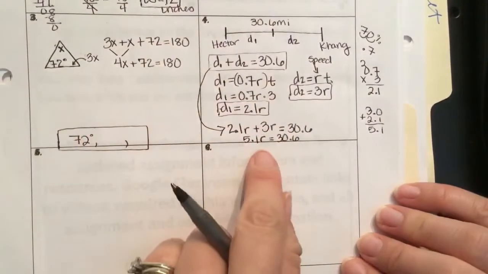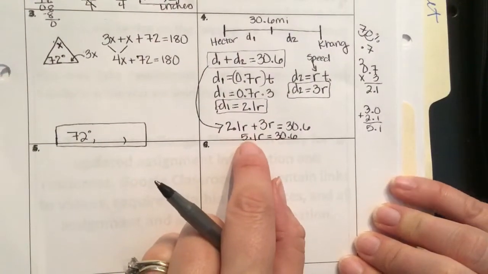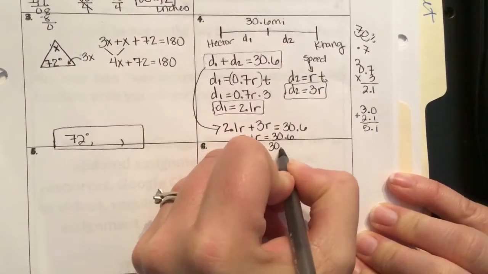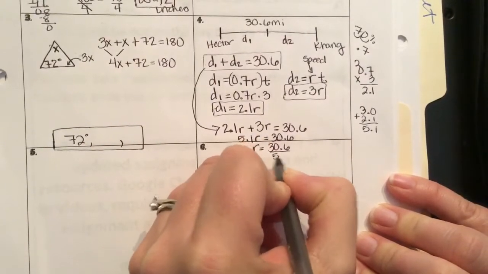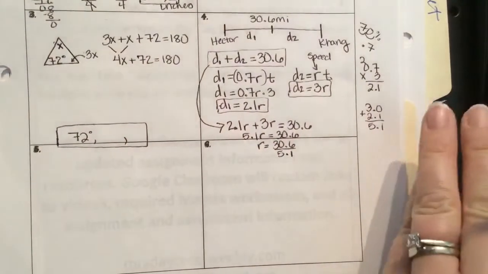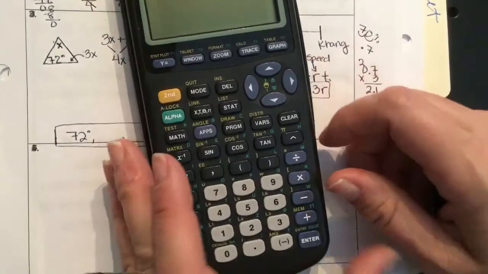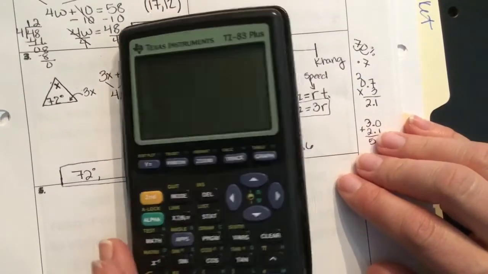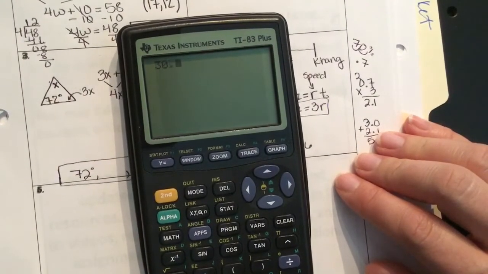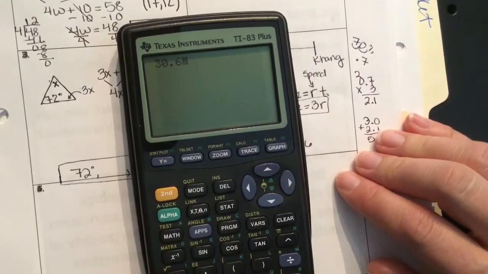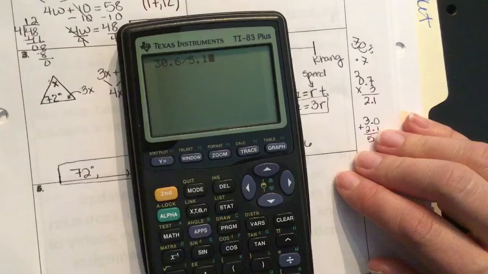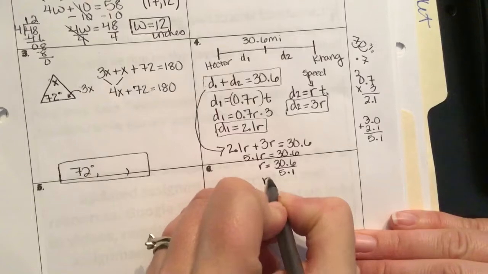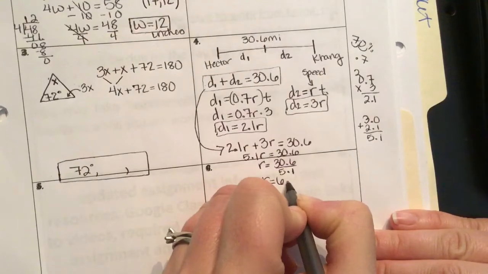Now I'm just going to go ahead and divide both sides by the number in front of the variable, which is 5.1. So r will equal 30.6 divided by 5.1. Go ahead and use your calculator for that. You could do it by hand. I did it by hand the first time. Oops, just showed you the answer there, but that's okay. So we've got 30.6 divided by 5.1, and that is 6. Okay, so the speed is 6 miles per hour.